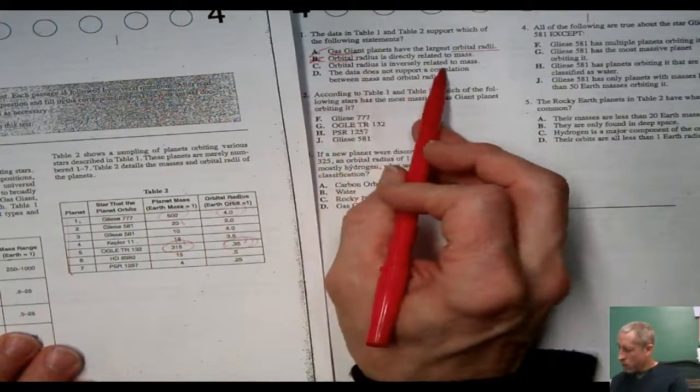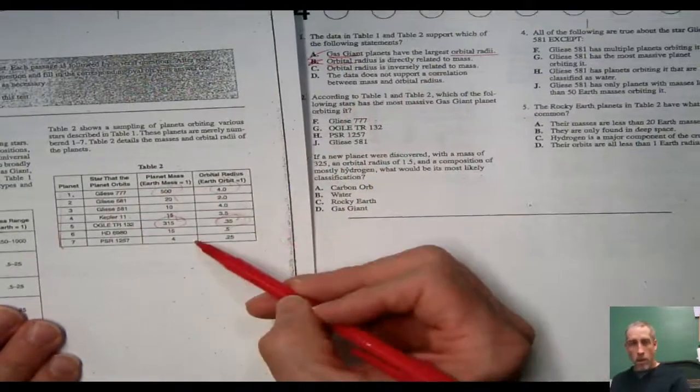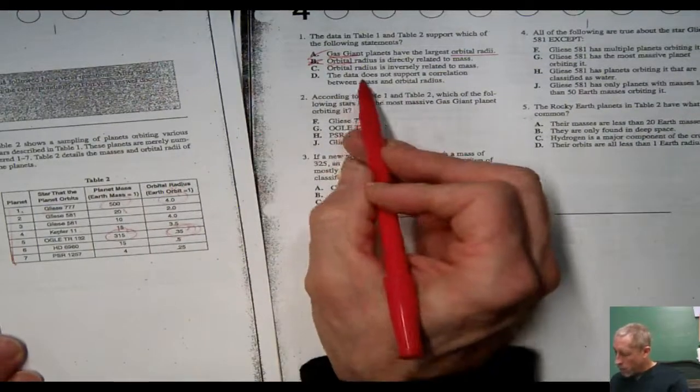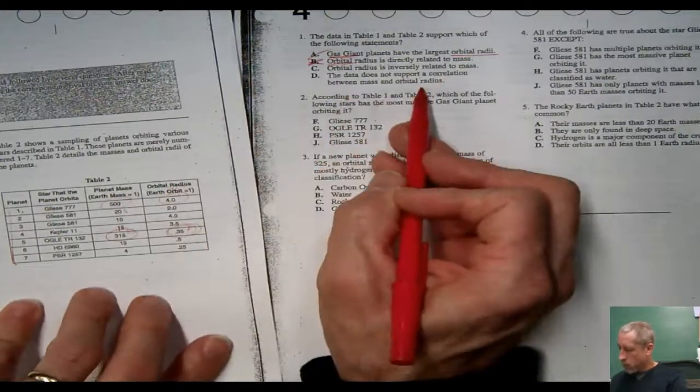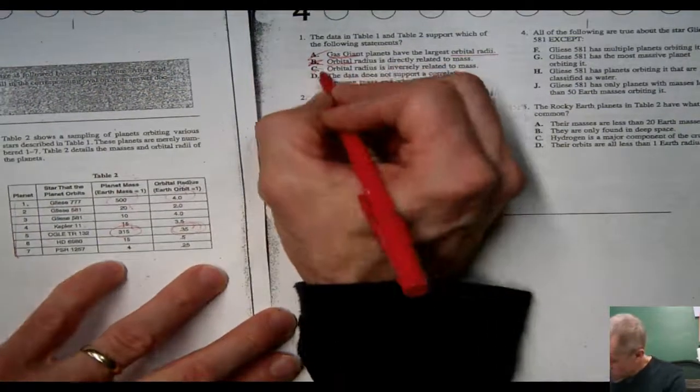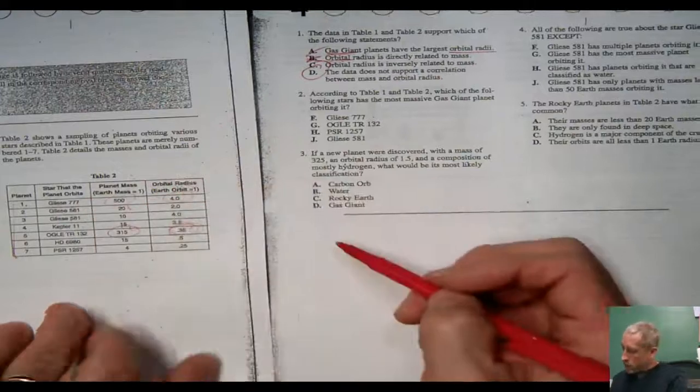Orbital radius is inversely related to mass. Again, I don't see that relationship in these 2 columns. The data does not support a correlation between mass and orbital radius. That's the only one I can see that is supported by this.